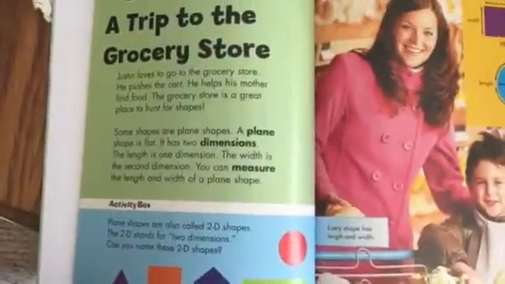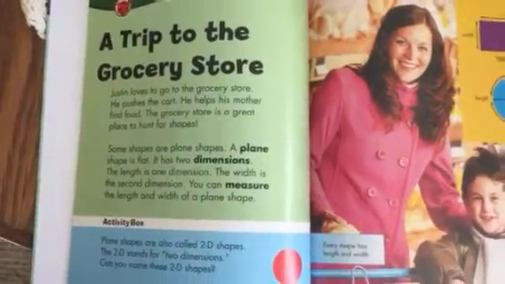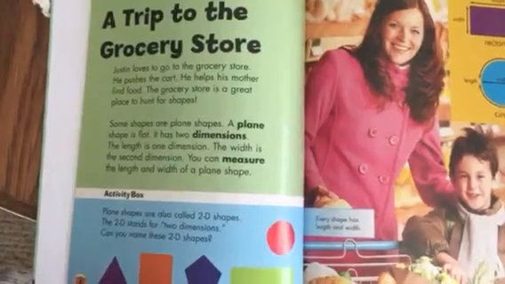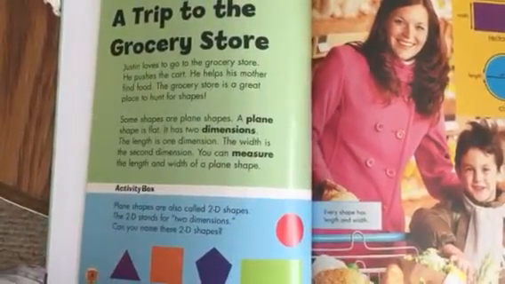A trip to the grocery store. Justin loves to go to the grocery store. He pushes the cart. He helps his mother find food. The grocery store is a great place to hunt for shapes.